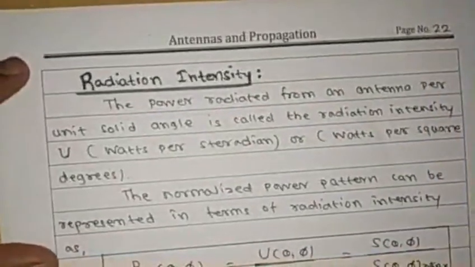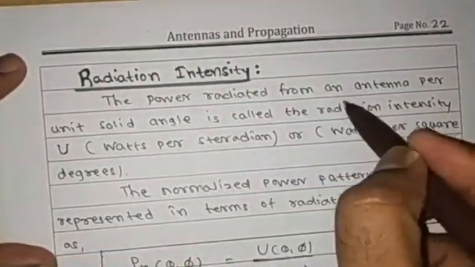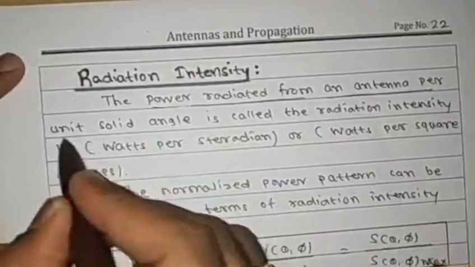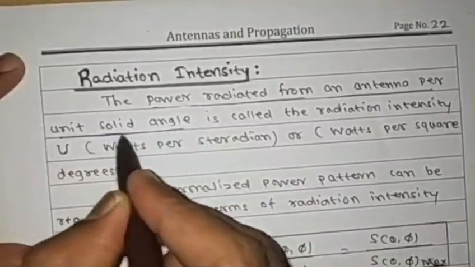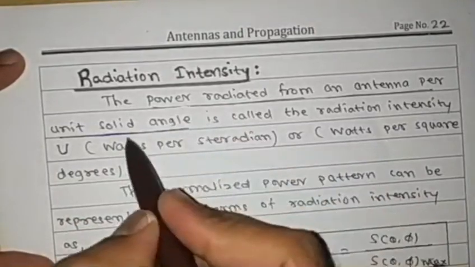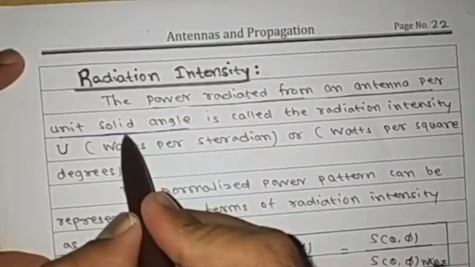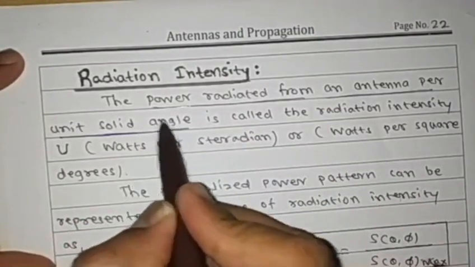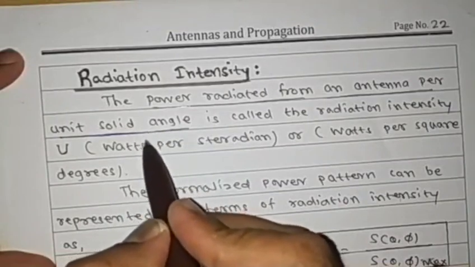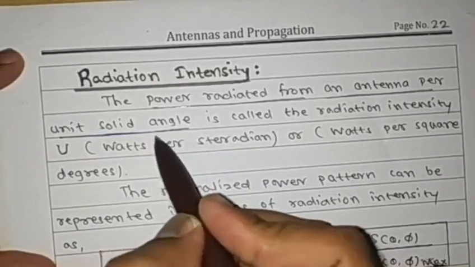Radiation intensity of an antenna is defined as power radiated from an antenna per unit solid angle. The concept of solid angle we have studied in detail in the previous video. A sphere has a total solid angle of 4 pi steradians, which comes to 41,253 square degrees.